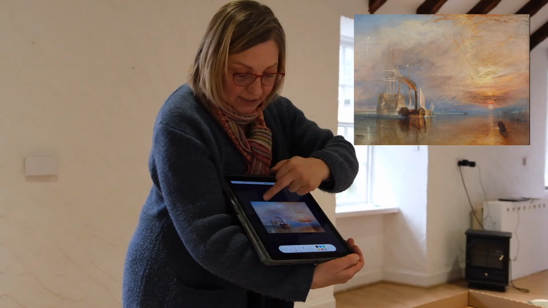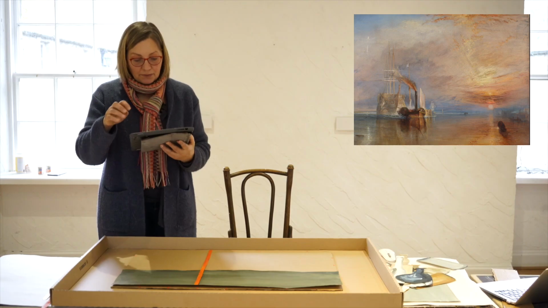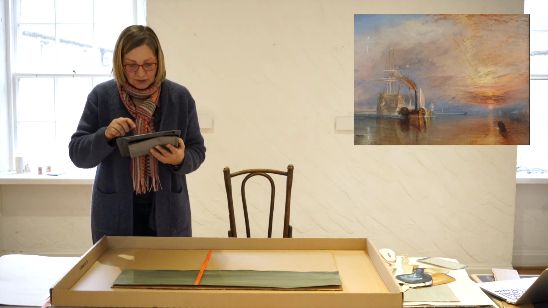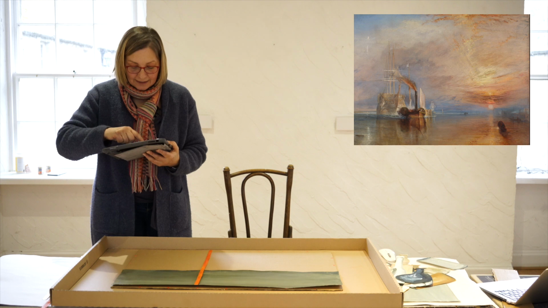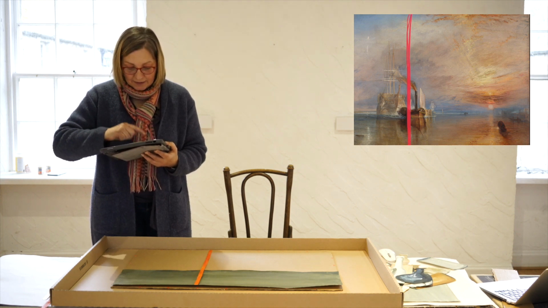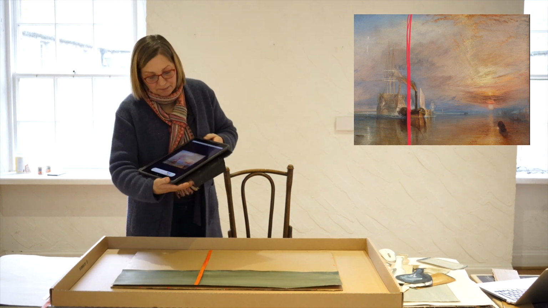And you can see the old galleon behind it, the steamship in front, and what is it that he wants to highlight? It's that space between the old and the new.